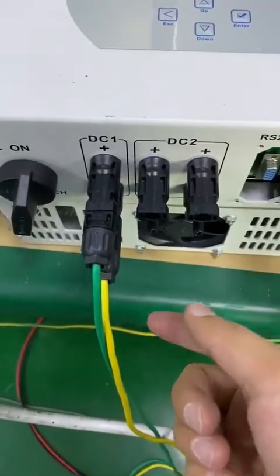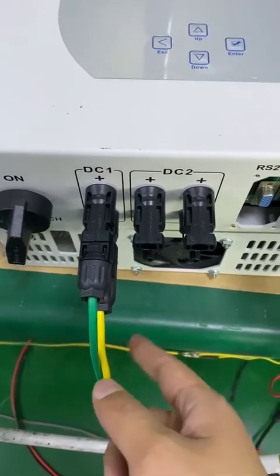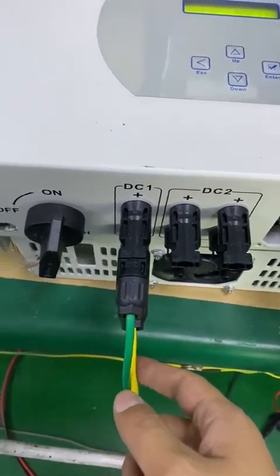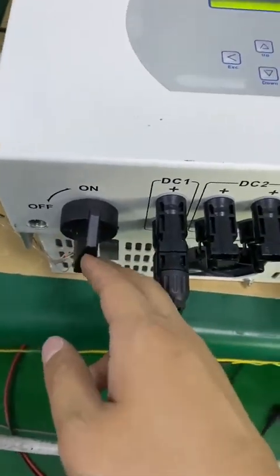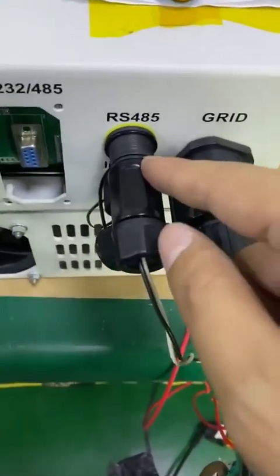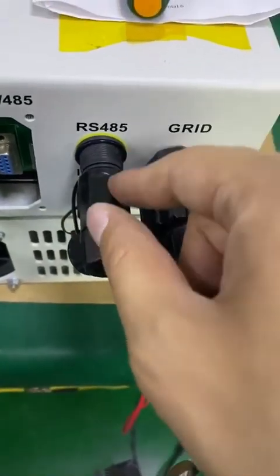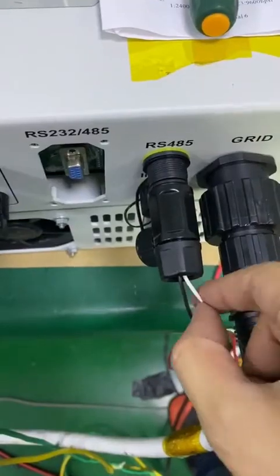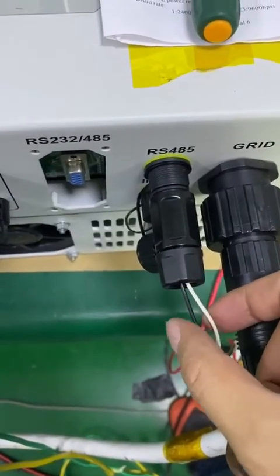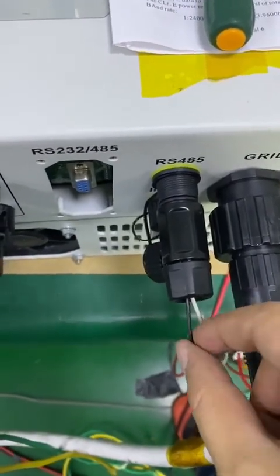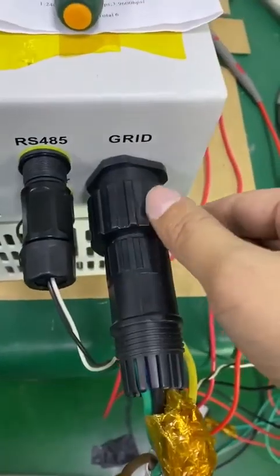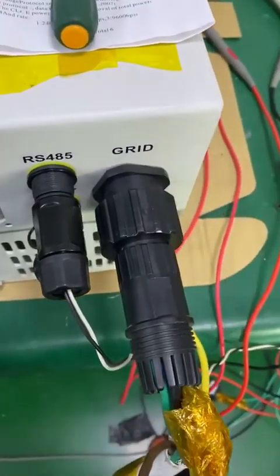As we can see, it has 3 sets of PV input. This one is the DC switch. This one is the RS485, used to communicate with the energy meter. This is the A, the white cable, and the black one is the B. This one is the grid output terminal.